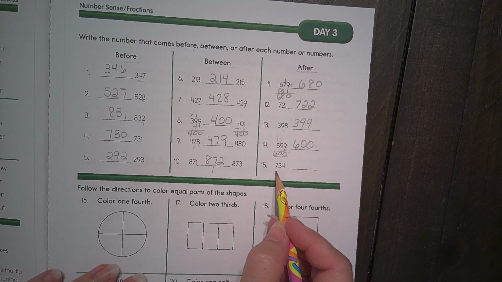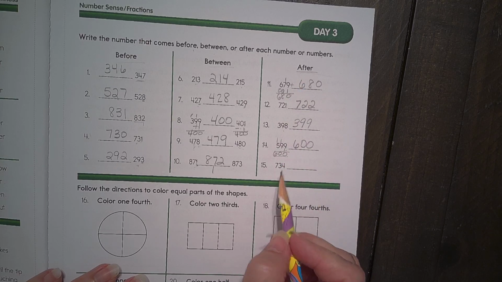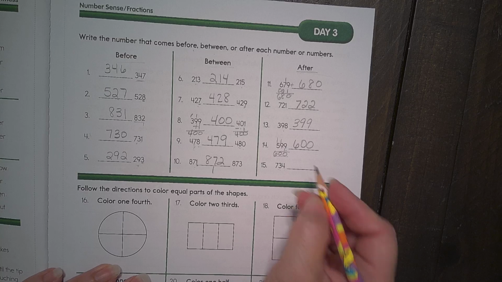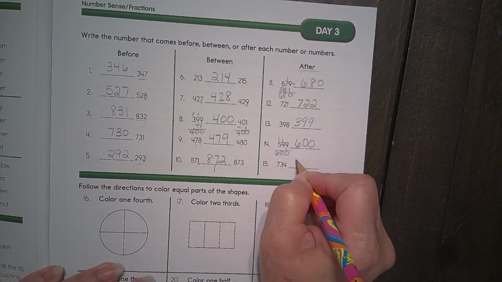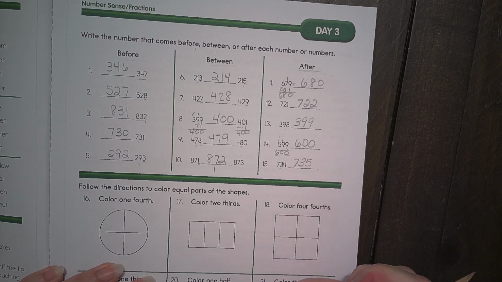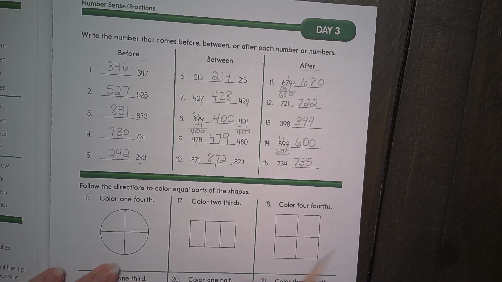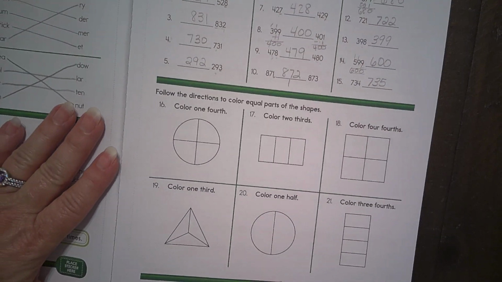Let's see. 734. What number comes after 734? So we know 4 plus 1 is what? 5. So it's 735. I like it. Good job. Okay. They're trying to trick us. I can see it.